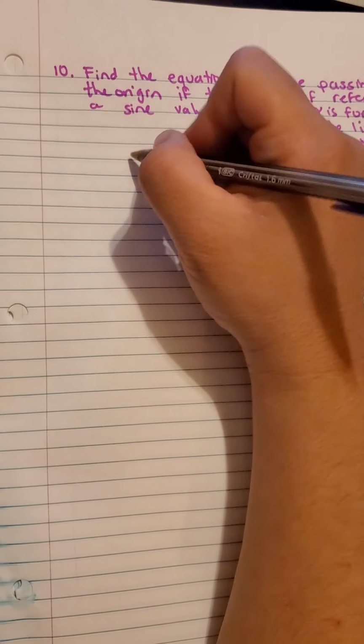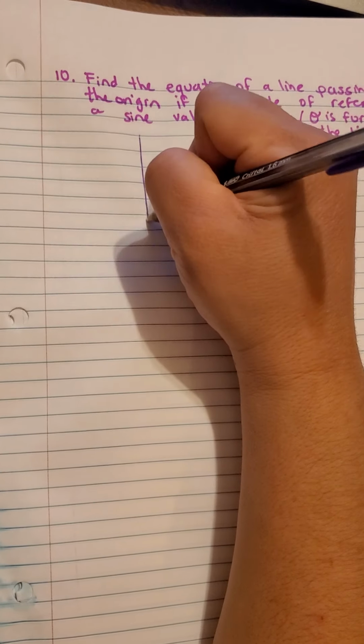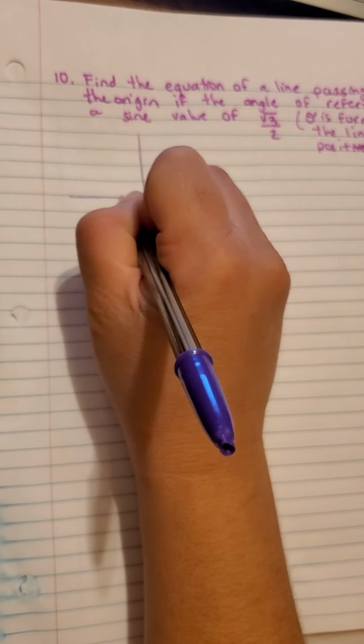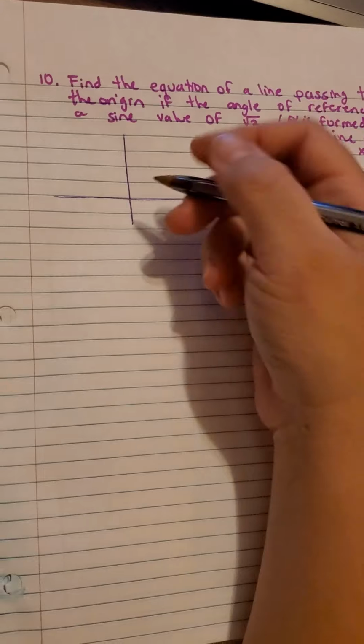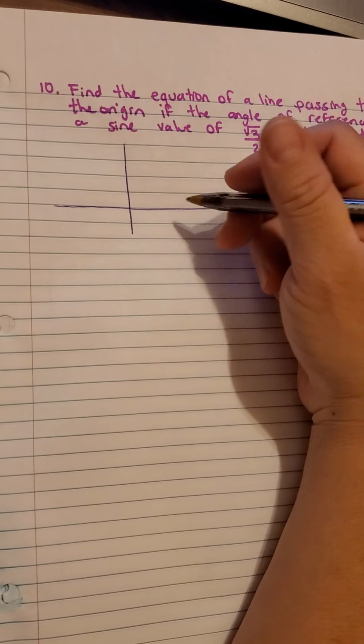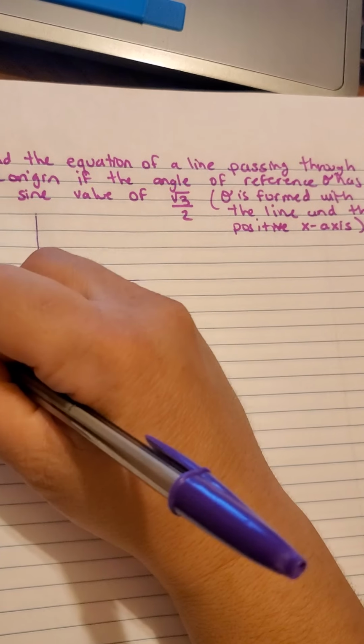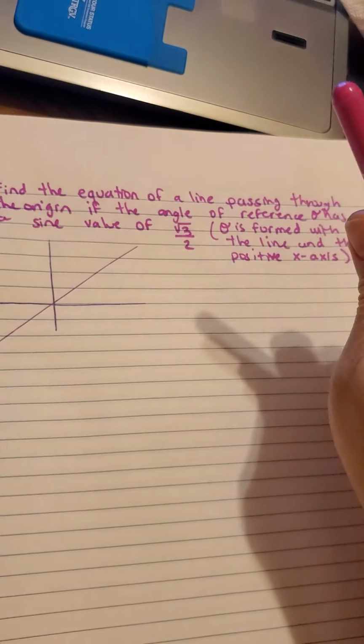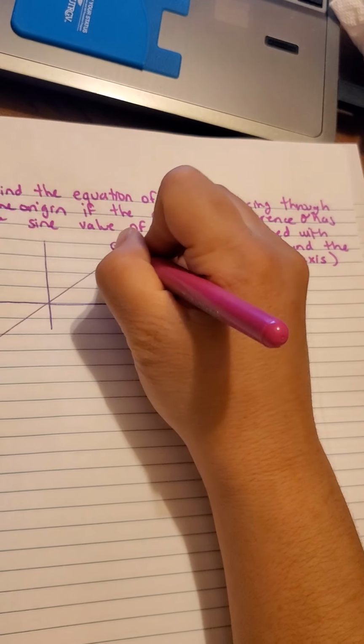Okay, so because there's no graph given, we're going to have to draw one. Anytime that you have a problem that references a figure, make sure you draw it. That way you can visualize it better. So we're going to draw a line passing through the origin, and it's going to also pass through quadrant 1. This is quadrant 1.